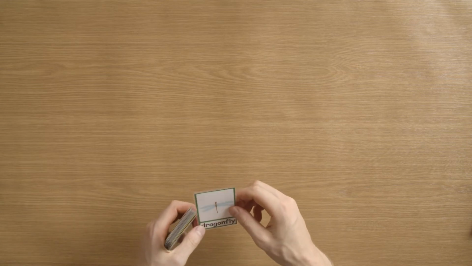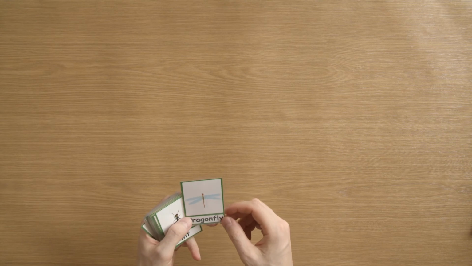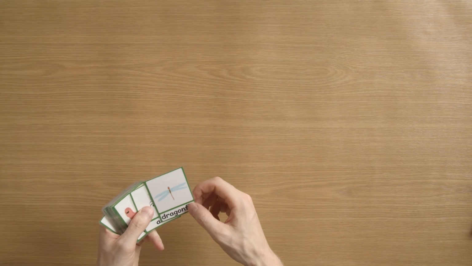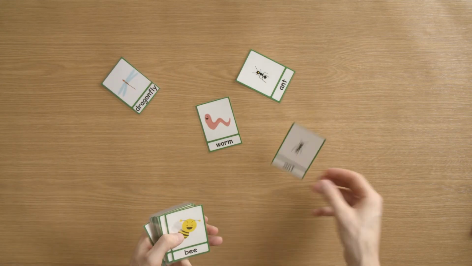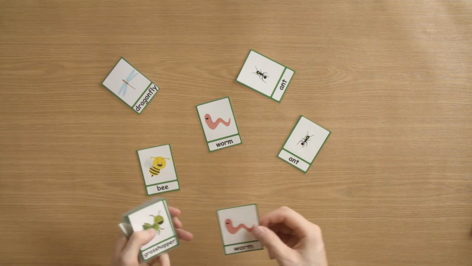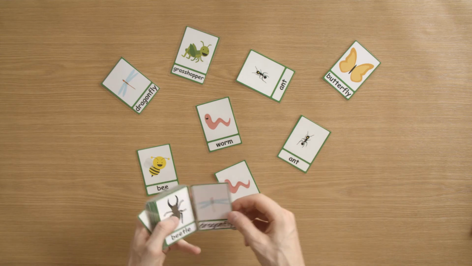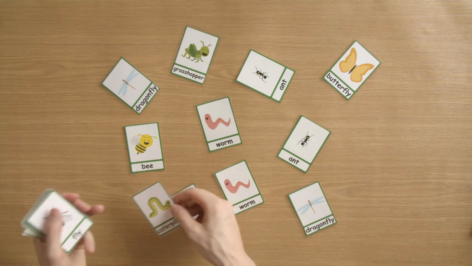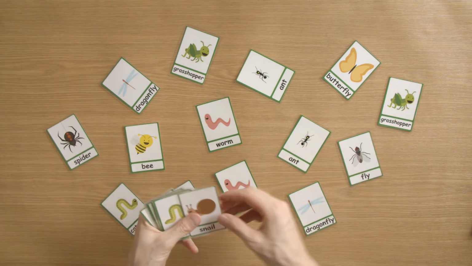So you might say, okay, class, let's repeat. By this time they already know all of the bug names, and if they don't, you just use the names that they do. So we've got dragonfly, what's this? And you're putting them down, the kids are saying the words. If you have a sentence chant that you've learned, like ant, ant, it's an ant. Bee, bee, it's a bee. Maybe you're doing this at the same time as putting them down.